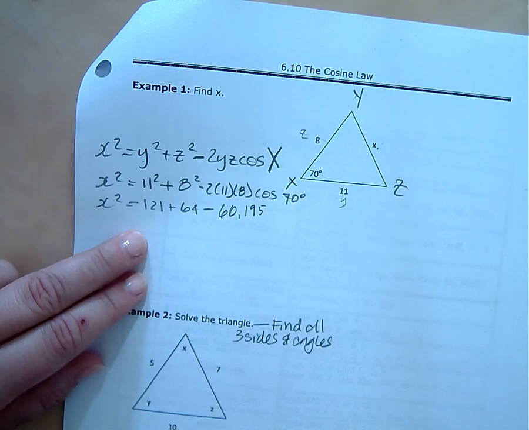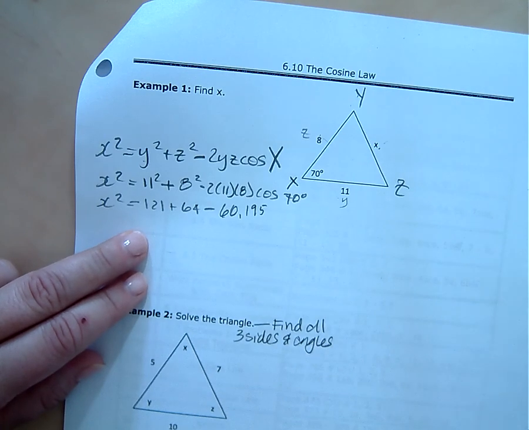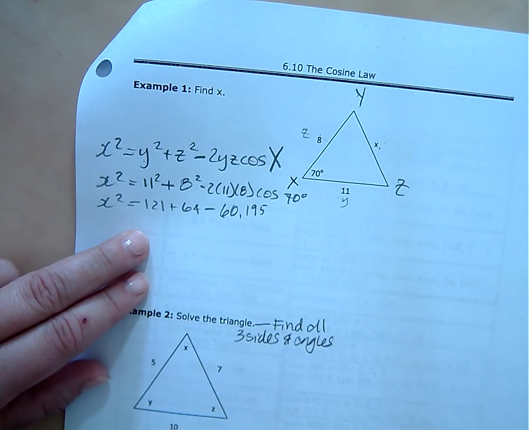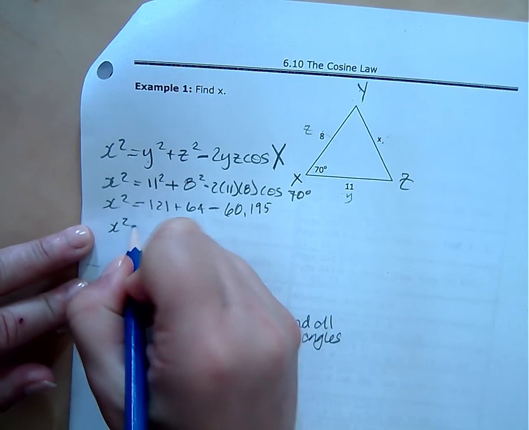Wait a second, I just made a mistake. Here we go. We've got 121 plus 64 minus 60.195-ish is equal to this.